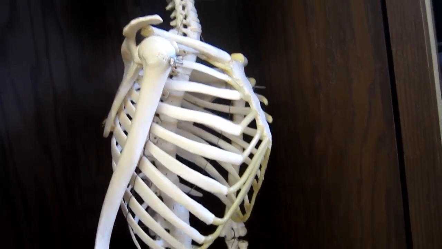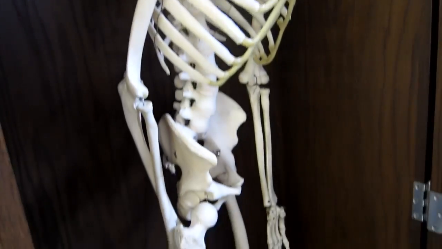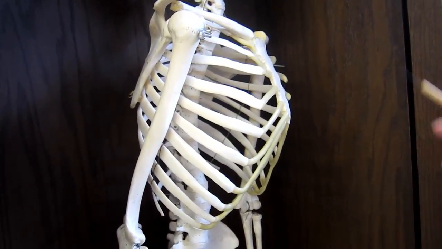Okay, so here's our last section of the axial skeleton, and that's good because I think my voice is ready to give out, so I'm sure you're tired of hearing me go over these. So what we're looking at here is the entire thoracic cage.